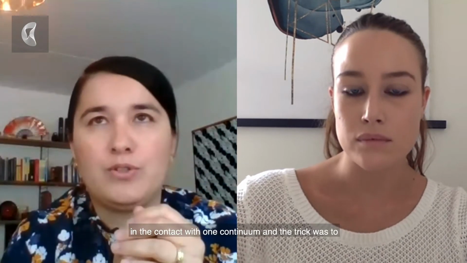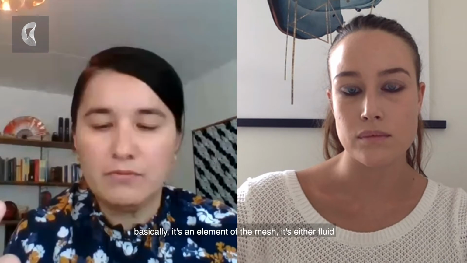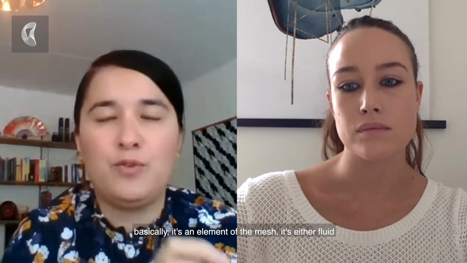And the trick was to include a phase function. Basically, an element of the mesh is either fluid or solid, and you can switch. So if you have contact, then a fluid element could become solid. And if the contact is released, this solid element goes back to fluid. So this was the trick to model everything in one.